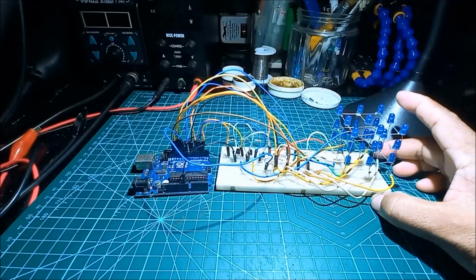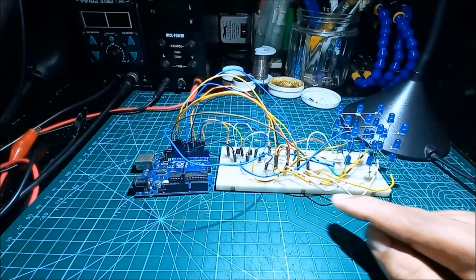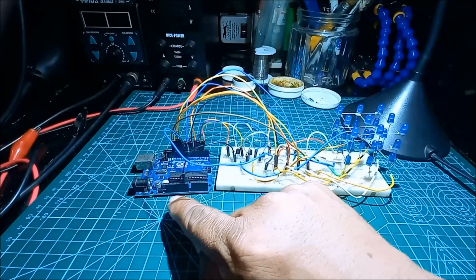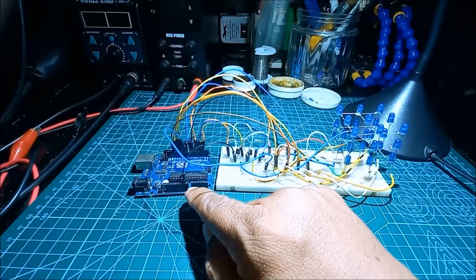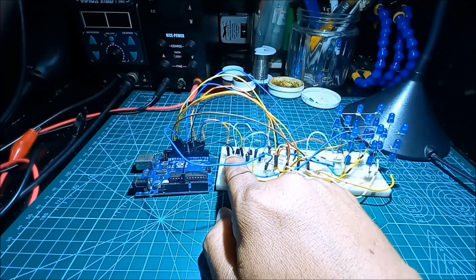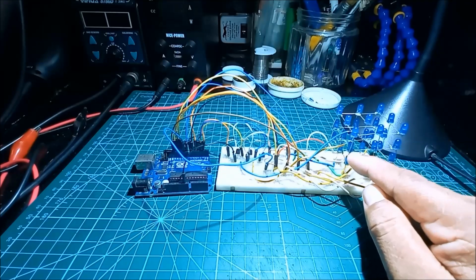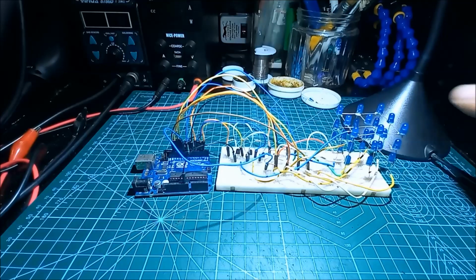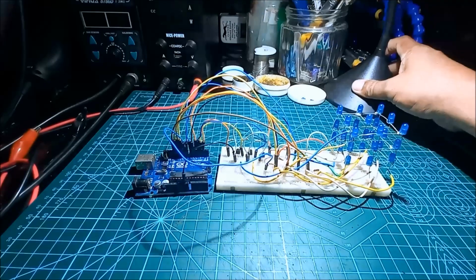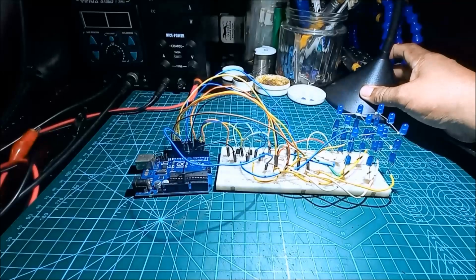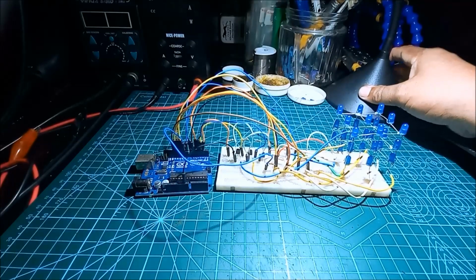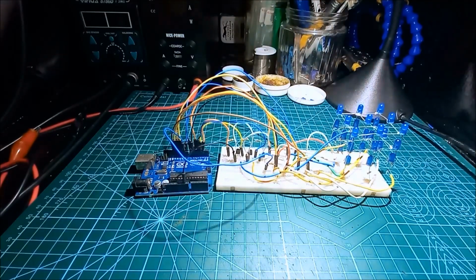This is now our module connected. It's the Arduino Uno microcontroller with transistors, resistors, and then the LED 3x3 module, that cube, LED cubes.